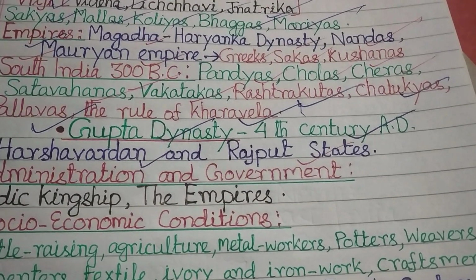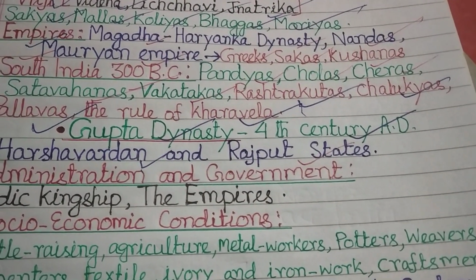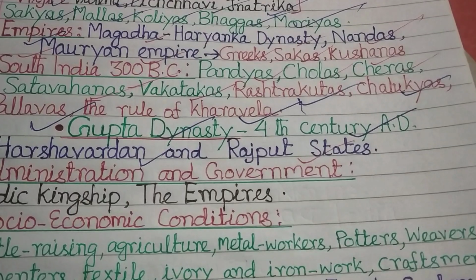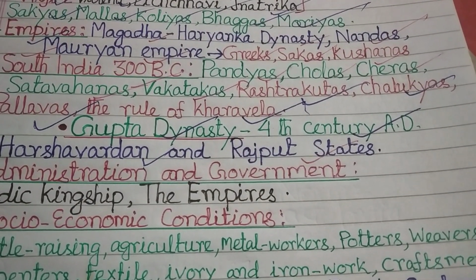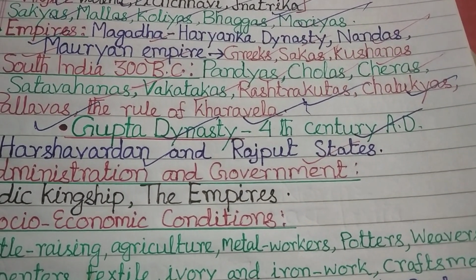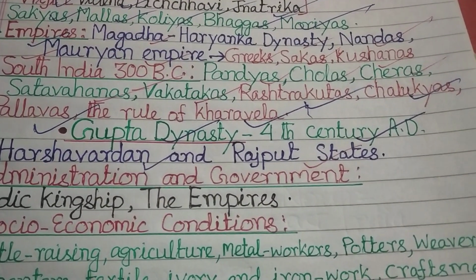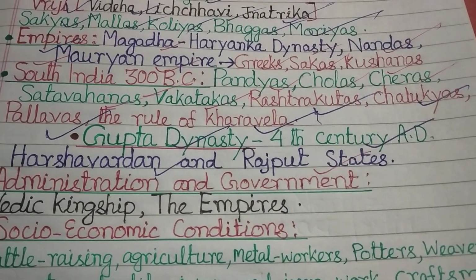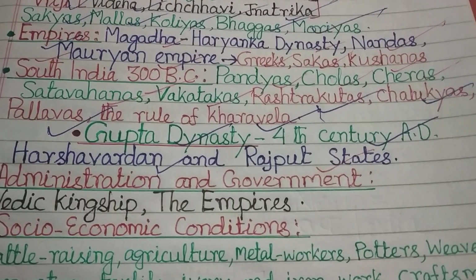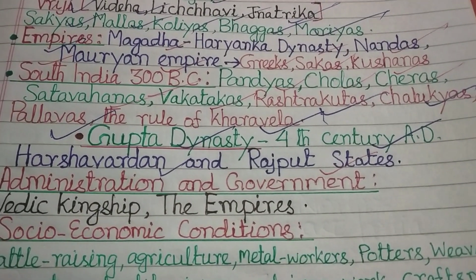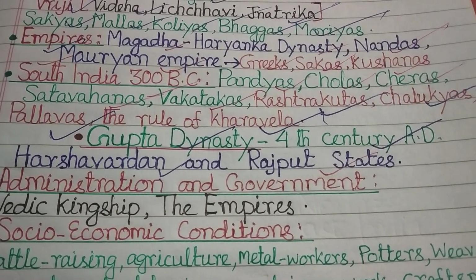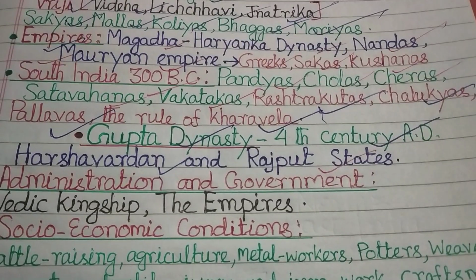Then we discussed the rise of Harshavardhan, and after the decline of the Vardhana dynasty in Delhi, how the small Rajput states developed and acquired power even for a short period.